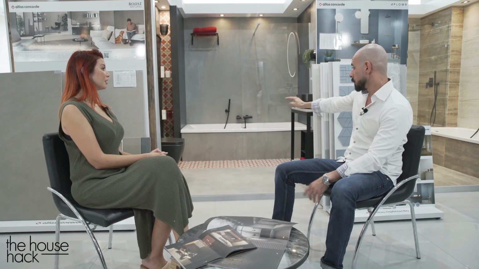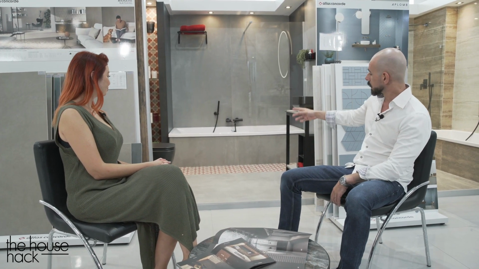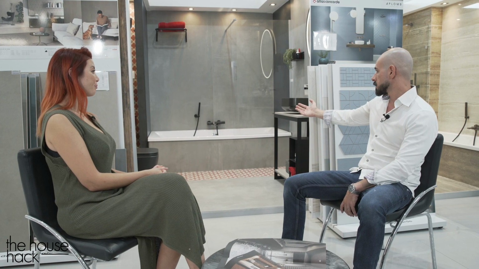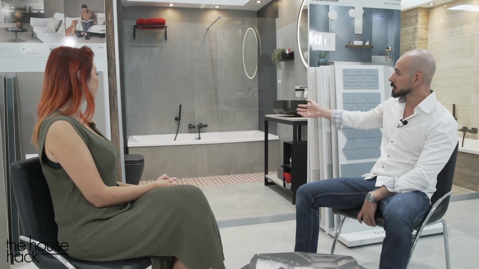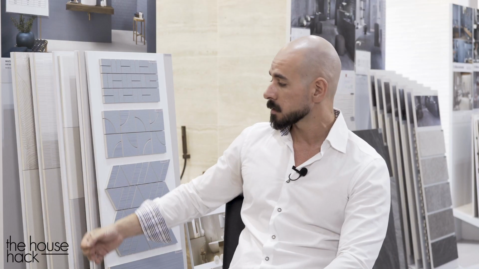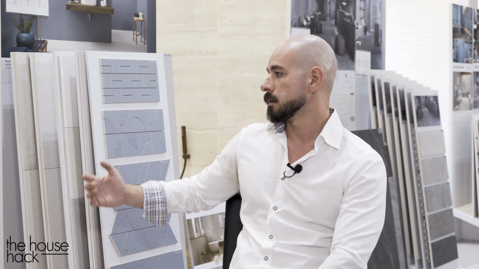The tiles over there we have in 20 by 20 as well. Again, Gress. In this model, they've replicated the traditional Mediterranean tiles, which used to be done in cement. Now with today's technology we can do them in Gress, so we don't have the issue of discoloration. Okay, or it being porous as well.